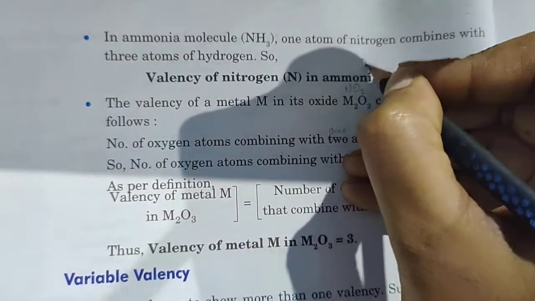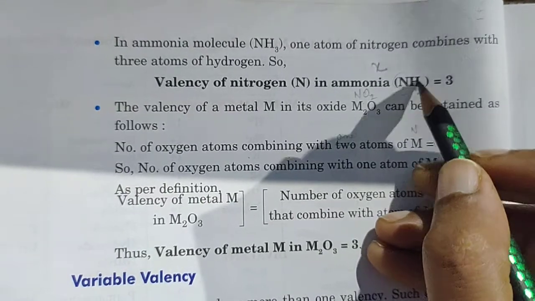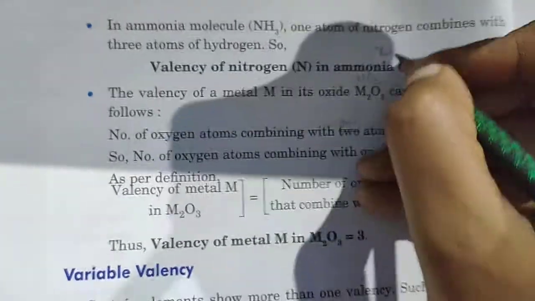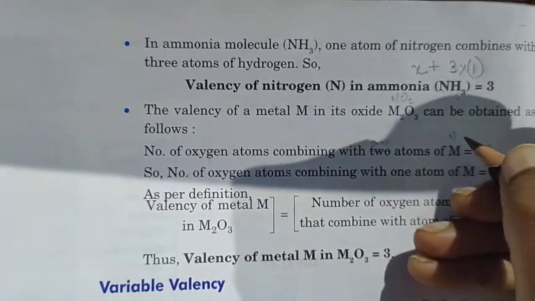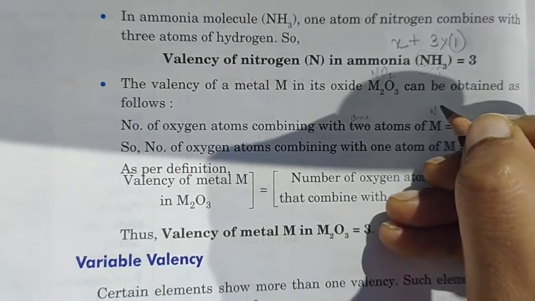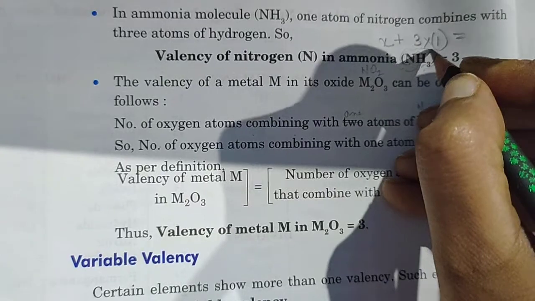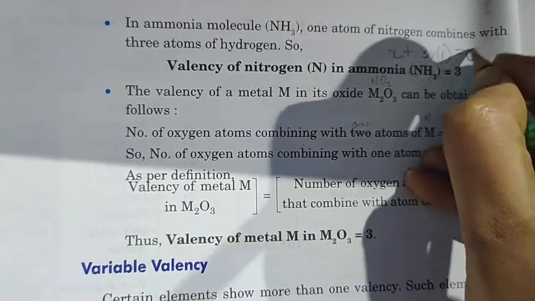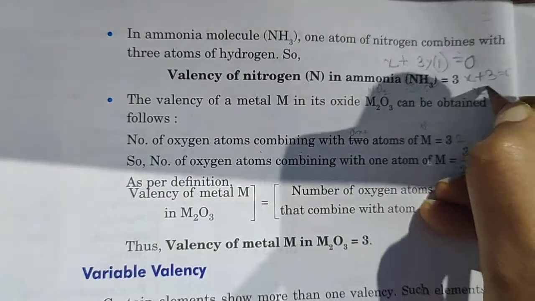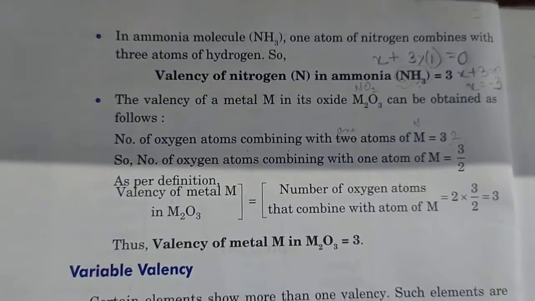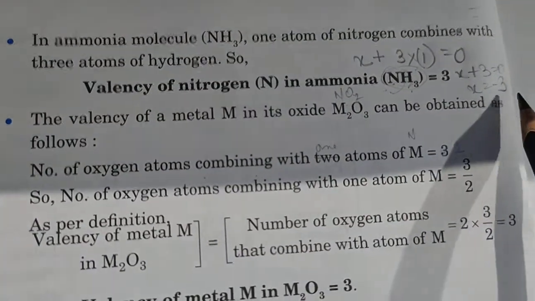So X. Then how many atoms are there? 3 into +1, because +1 is the valency of hydrogen. So you will write 3 into 1, that is +3. You can write like this also. Then is equal to, what is the charge? Nothing is written, no plus, minus, nothing is written. So 0. So X plus 3 is equal to 0 and X is equal to -3. So you can say directly 3 or -3, anything.